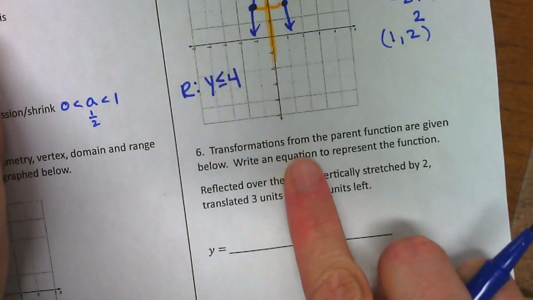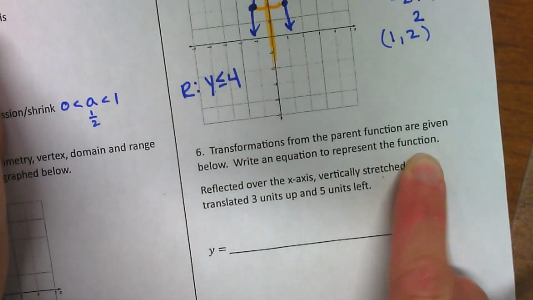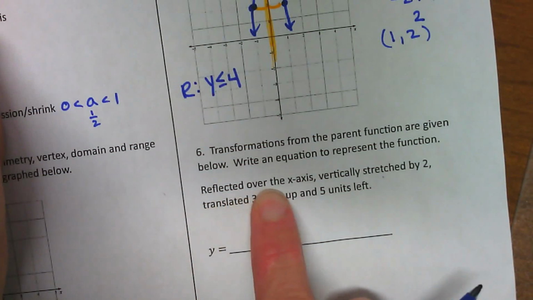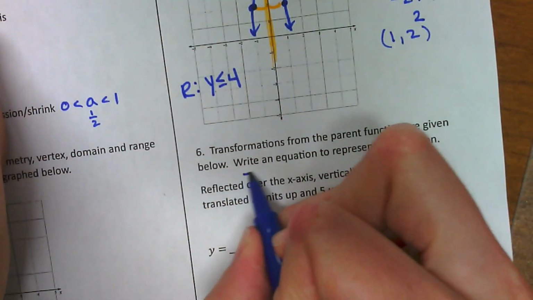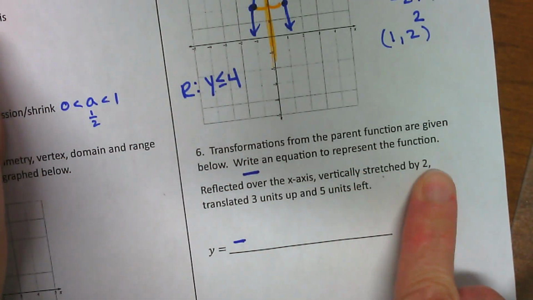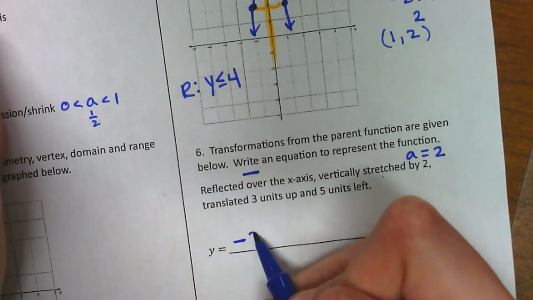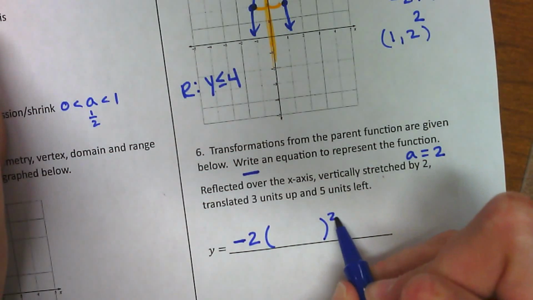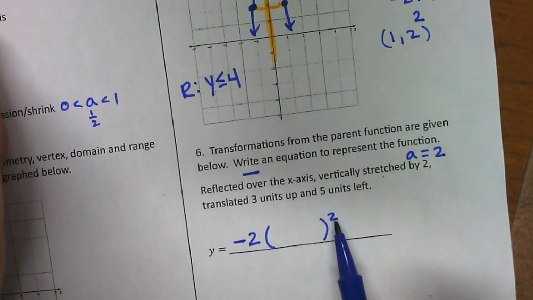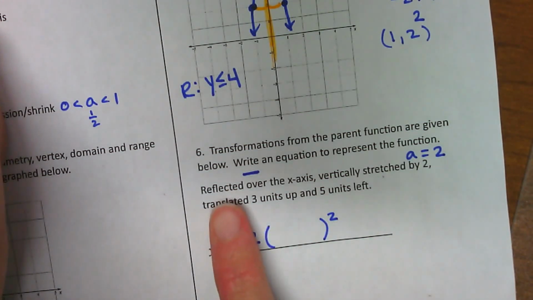Number 6, transformations from the parent function are given below. Write an equation to represent the function. So we're going to take it piece by piece. Reflected over the x-axis. When it says reflected, it means there's a negative out in front. Vertically stretched by 2 tells me my a is 2. A goes in the front of the parentheses. This 2 is just because it's quadratic. It's because it's the function I'm dealing with. It's a squared function. Without that 2, it wouldn't be a parabola.